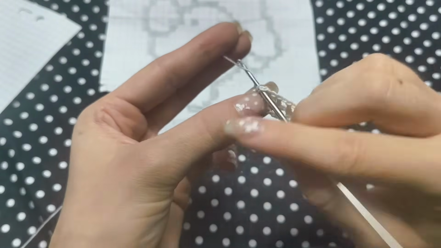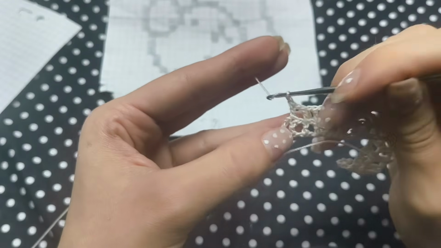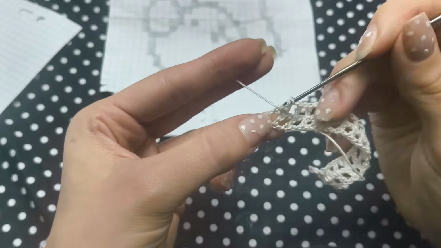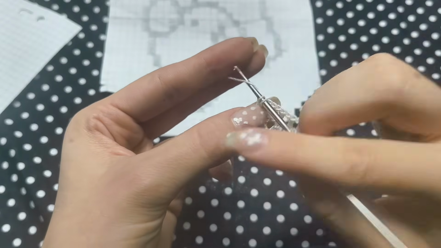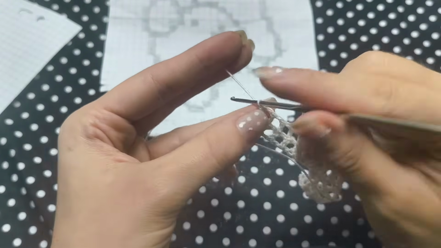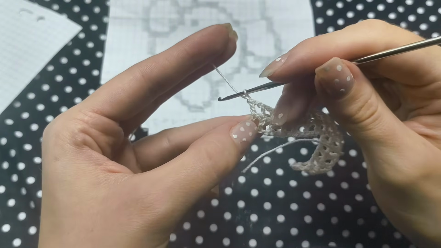So for the end, I end with a regular one, so before doing my increase, I do it regularly. Now what I do is chain one, and I do a treble crochet.